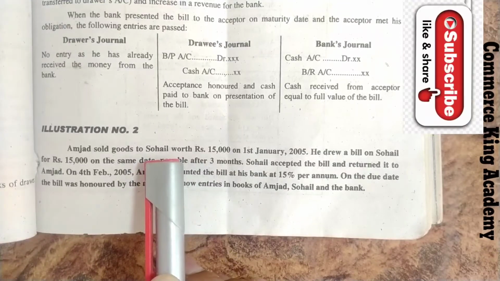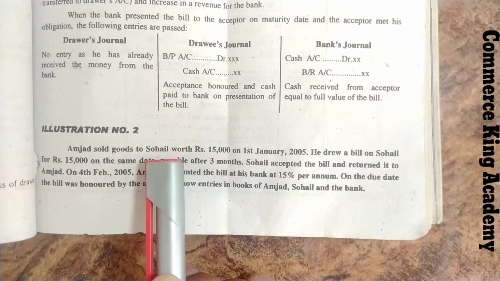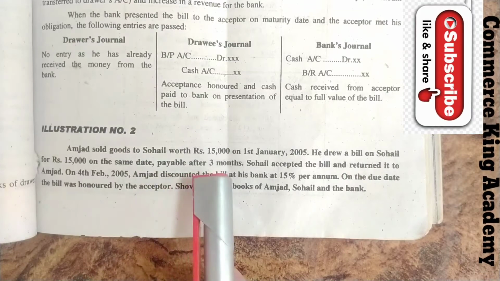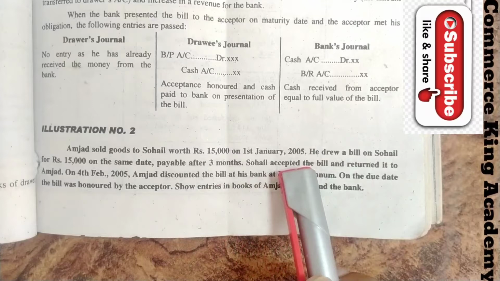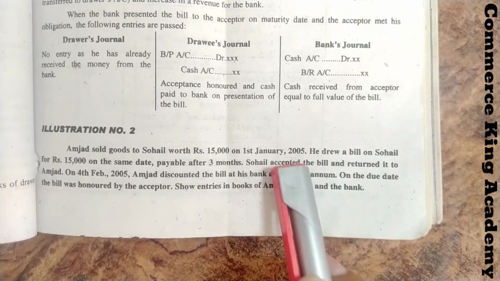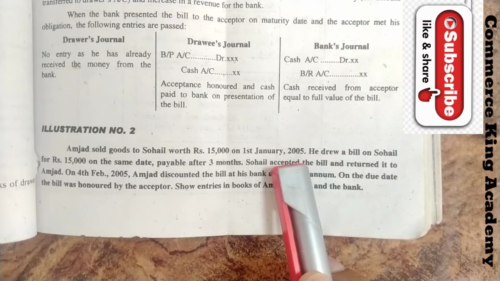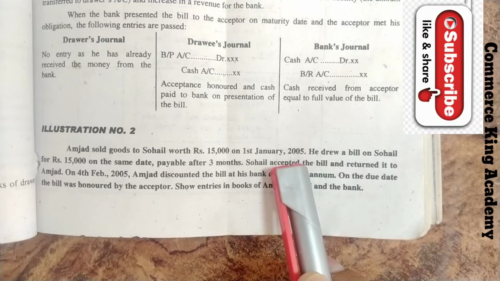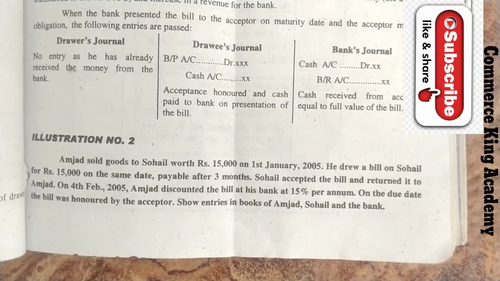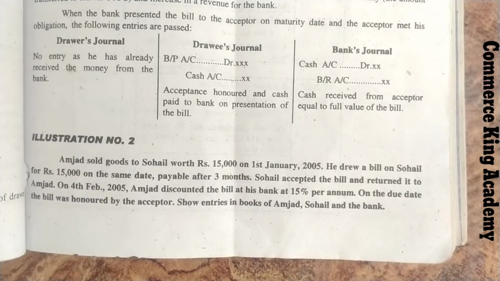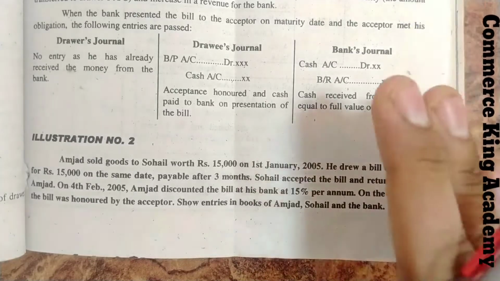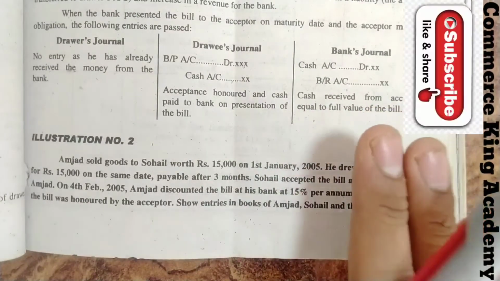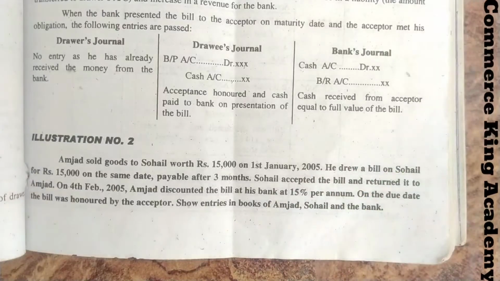Mr. Sohail is the customer, drawee and acceptor of the bill of exchange amounting to 15,000. So on 1st January, this transaction was held on credit basis and both parties use a credit instrument, the bill of exchange. You must keep in your mind here the bills of exchange are used between the parties just in case when credit transactions come into existence.